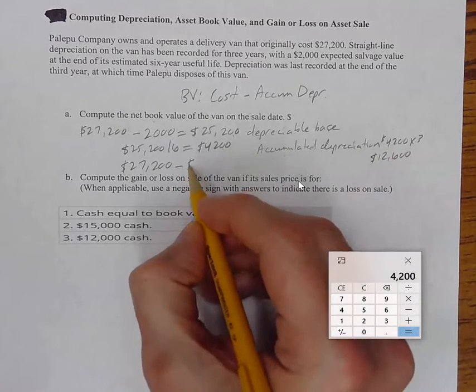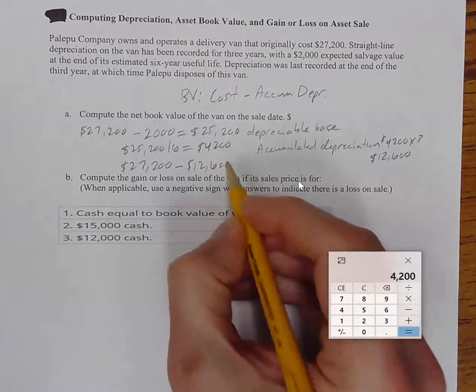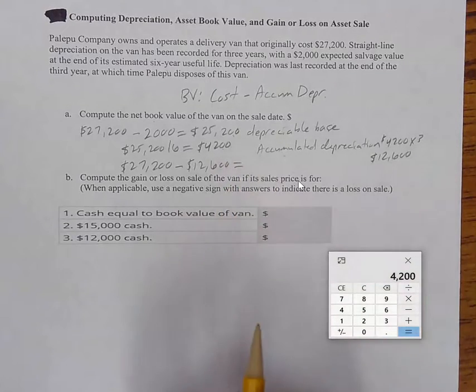It's only $12,600 because we depreciated it for exactly 3 years. If it had been after 2 years, we would have taken this $4,200 amount and multiplied by 2, giving us $8,400. If we'd held the asset for 4 years, accumulated depreciation would be $16,800. As it is, we held the asset for 3 years.